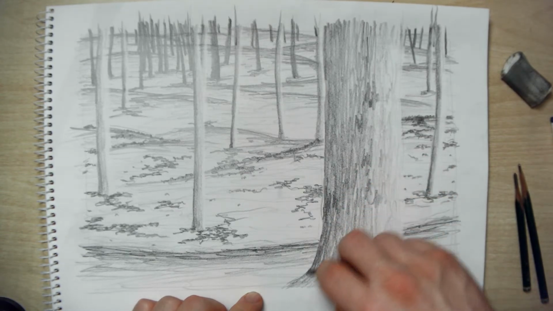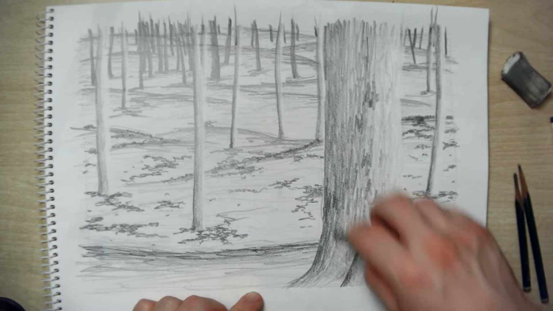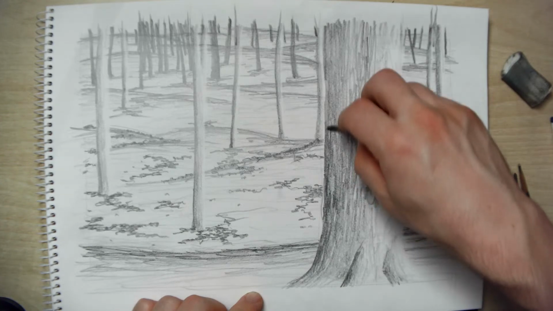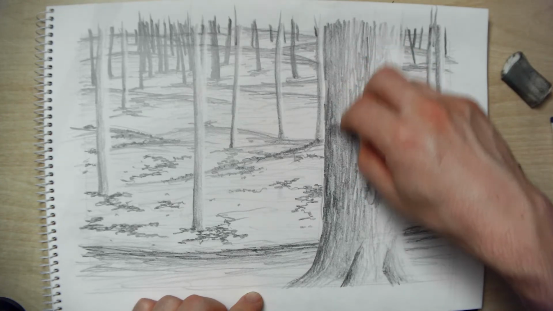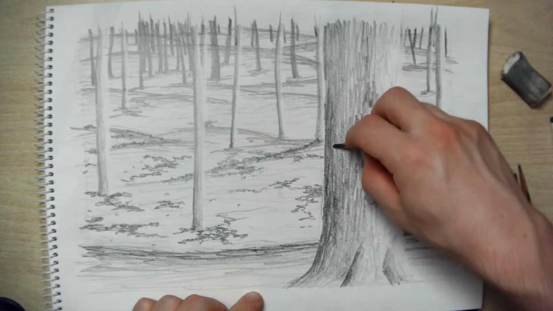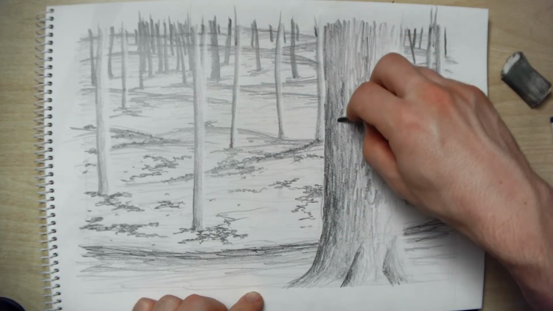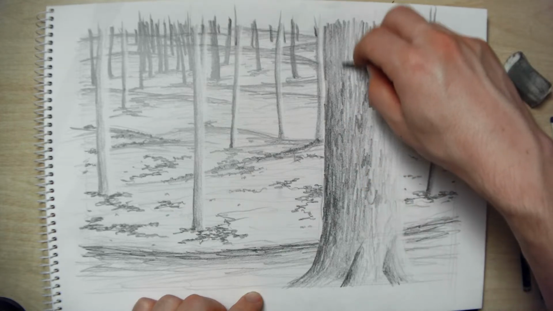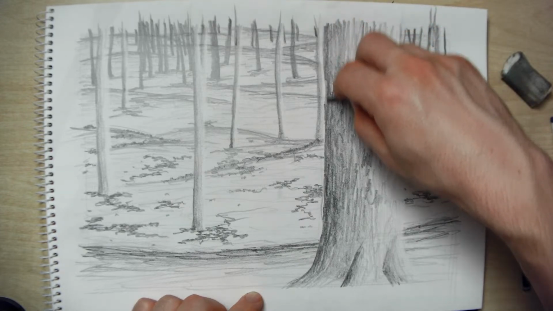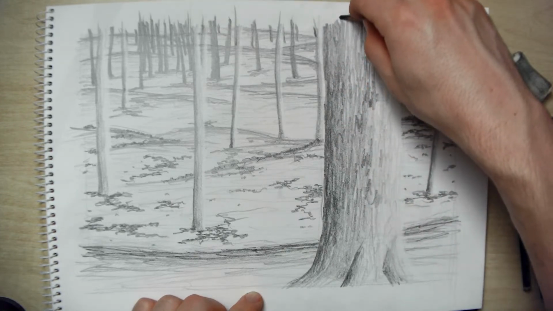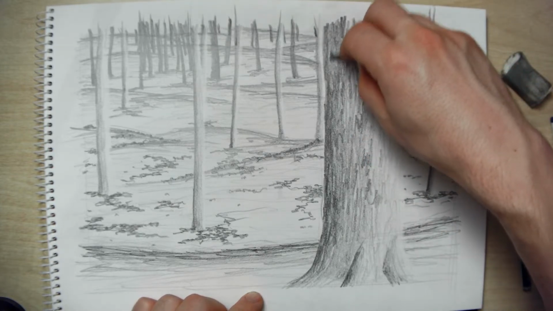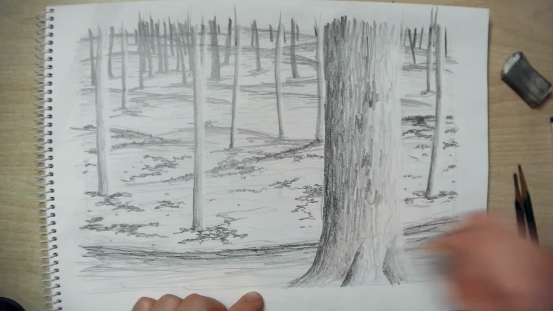So I'll go in there with the 7B pencil and make the very left of this tree even darker. Also, with this pencil I can add a little bit more structure right here. Maybe like so. Okay.